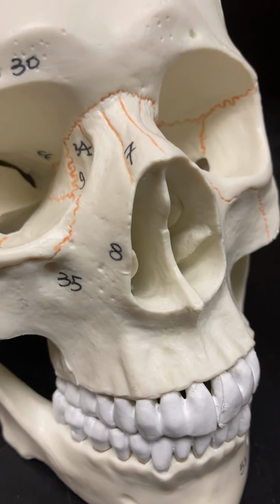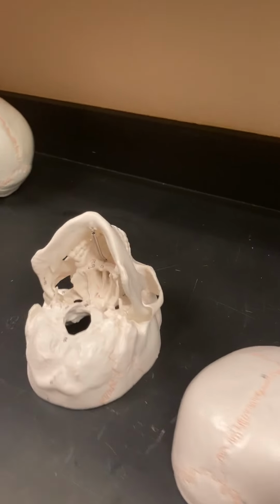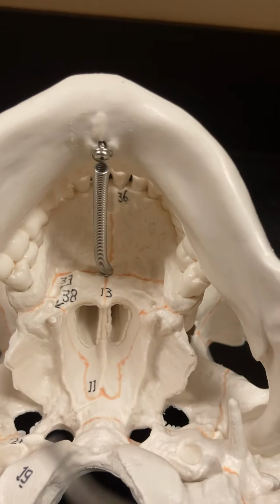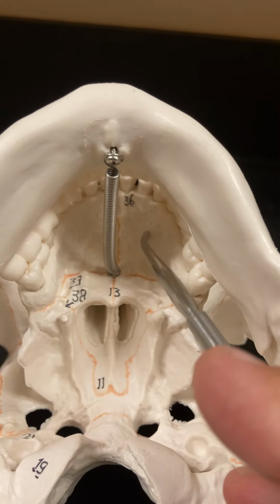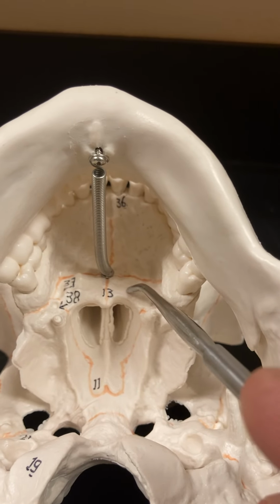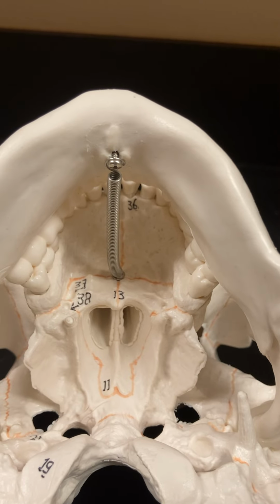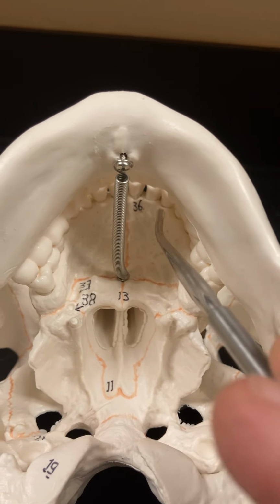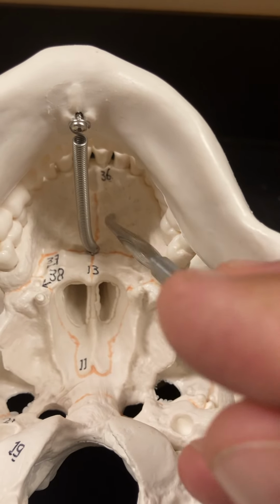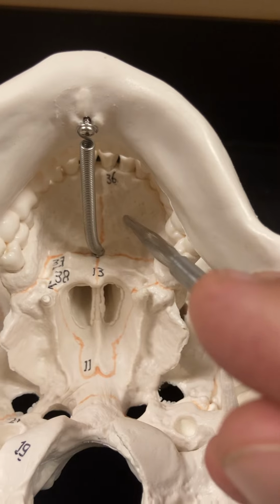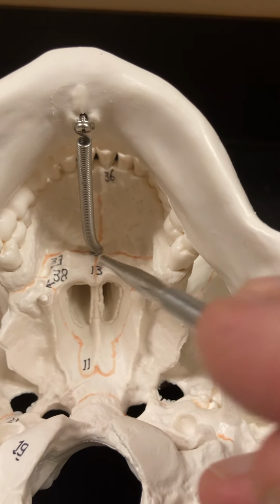And then when we get to the palate here, this will be the palatine process of the maxillary bone, the anterior two thirds, because it's proceeding towards the true palatine bone here. A process proceeds towards that bone. So the anterior two thirds of the palate here is the palatine process of the maxillary bone. That's the palatine bone there.